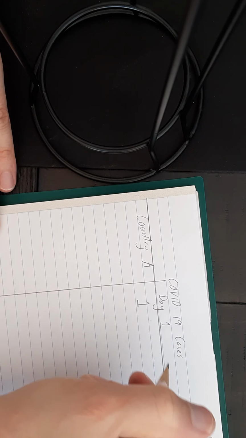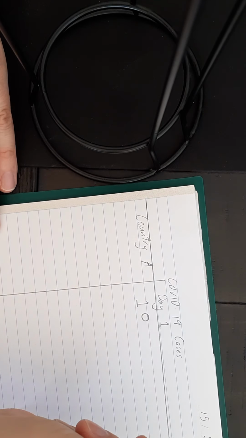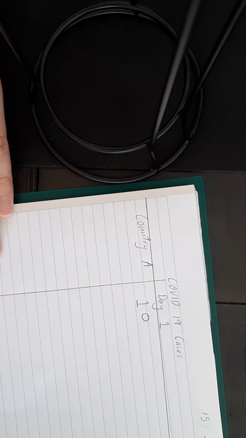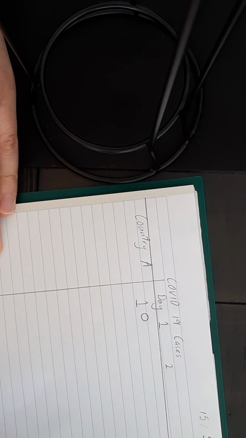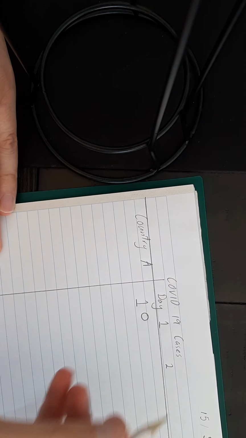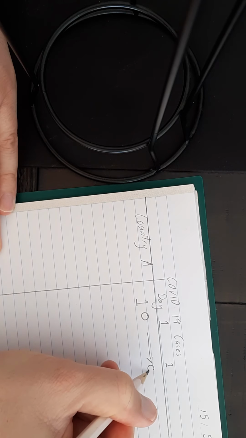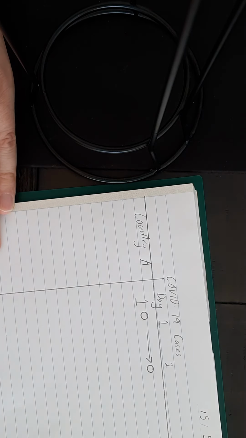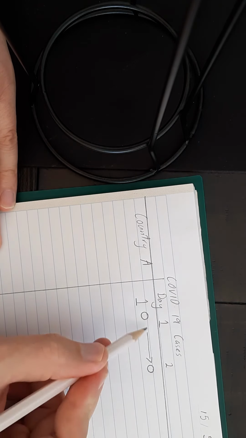One case here. I'm going to represent that one case with one circle. That circle is one person with COVID-19. Now on day 2, let's have a look. What it says here, country A passes it to one other person each day. So between day 1 and day 2, let's pass it to one other person. There's a person, passing it to person 2, the second person on day 2.